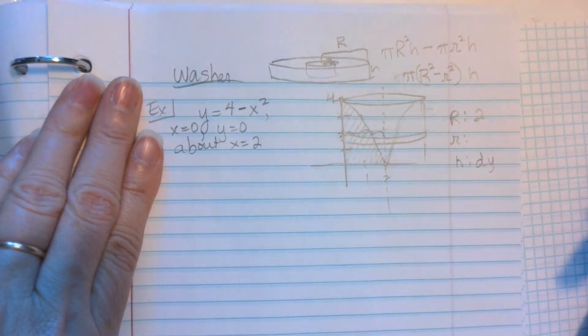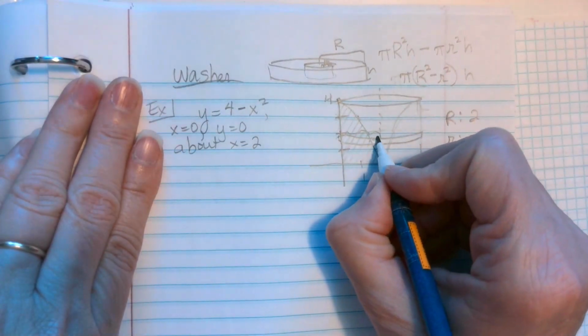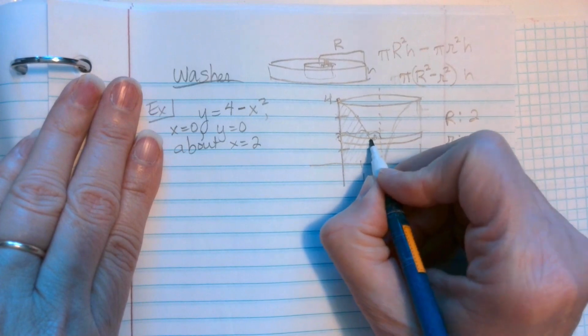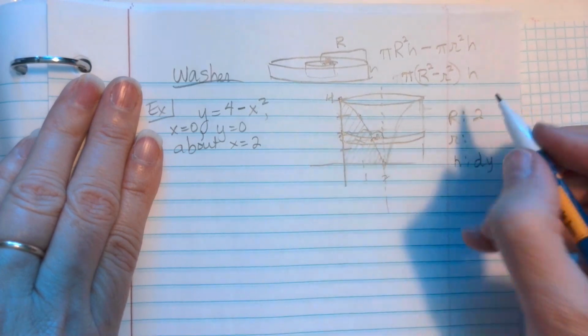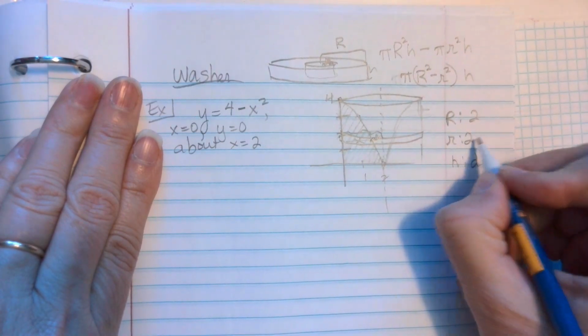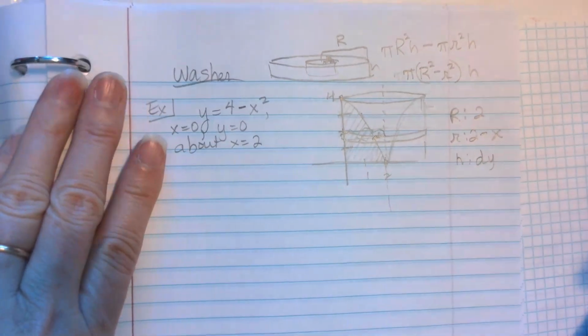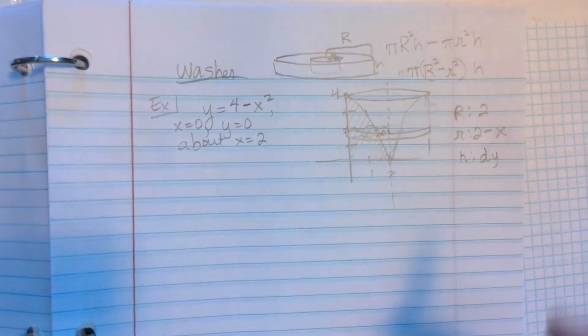And that's nice. The little r is going to be a changing value. Remember, here to here is our x value, right? And if there to there is 2, I'm going to say the little r is 2 minus the x value.